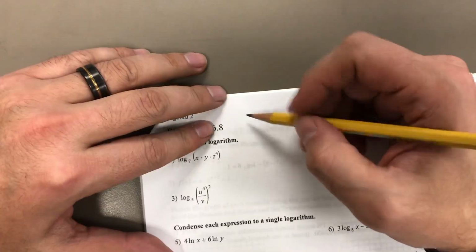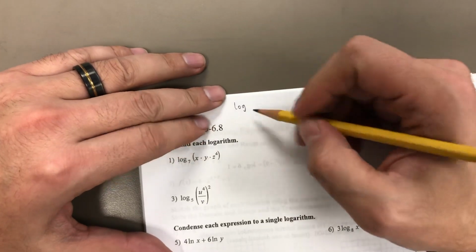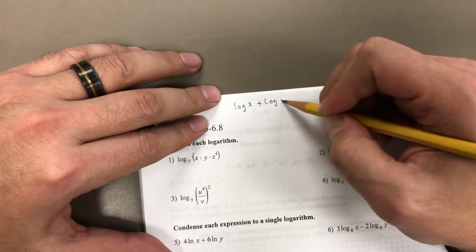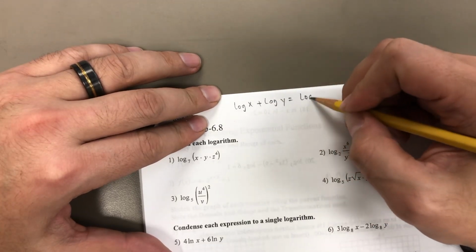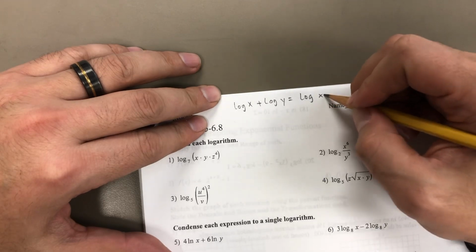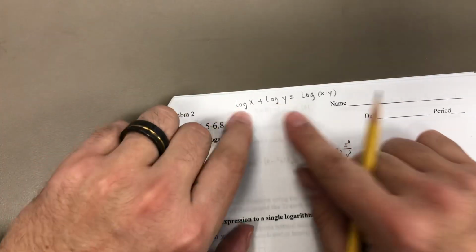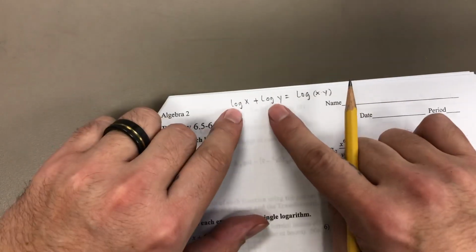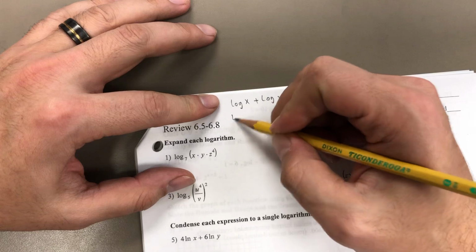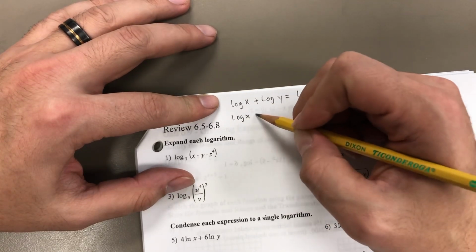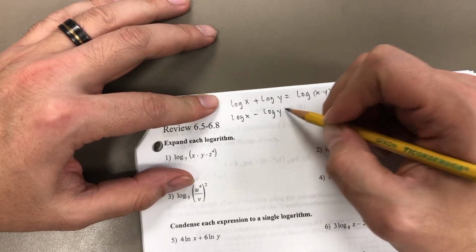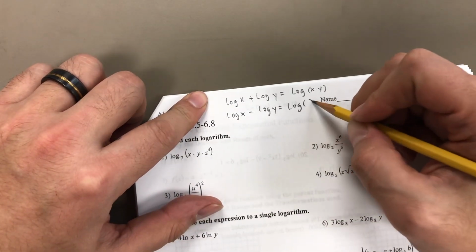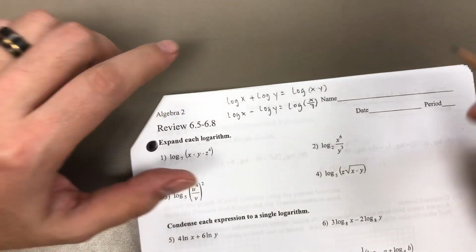You need to know the log property of when logs are adding together, like if I have log of x plus the log of y, that's equal to the log of x times y. So they combine from 2 logs into 1, and vice versa. If it's 1 log and it's multiplying, it expands to 2 logs. If we have 2 logs that are subtracting, like log x minus log y, this is the same as combining them together to make 1 log of x over y, x divided by y.